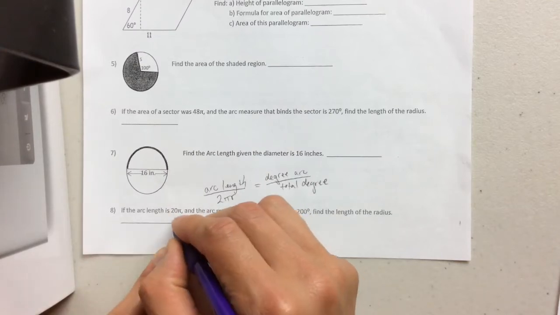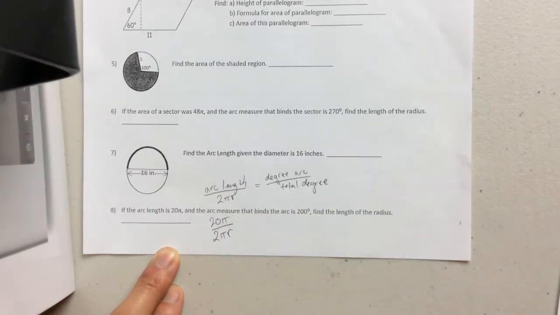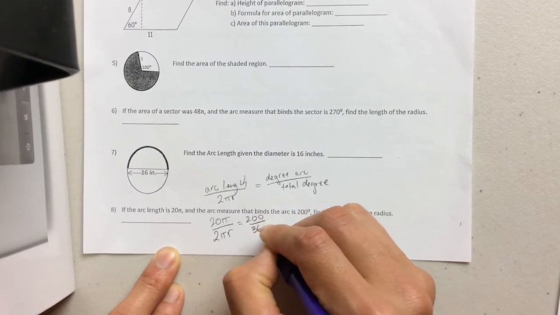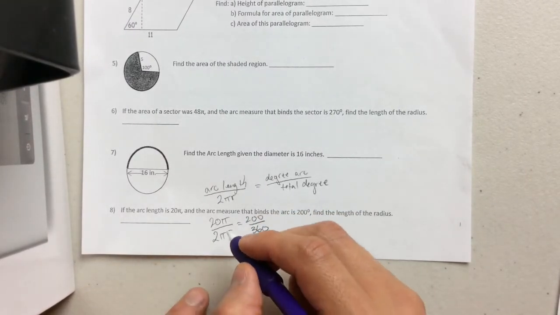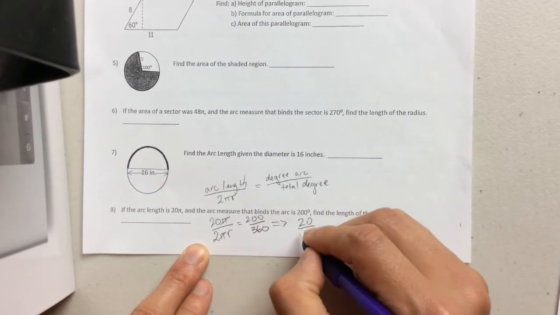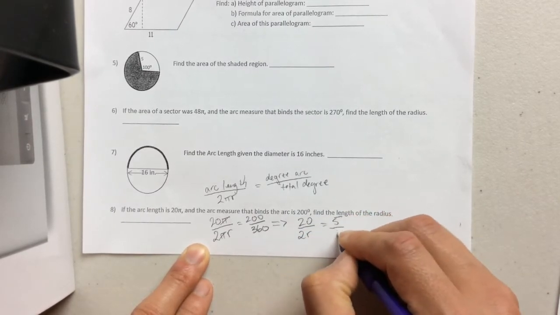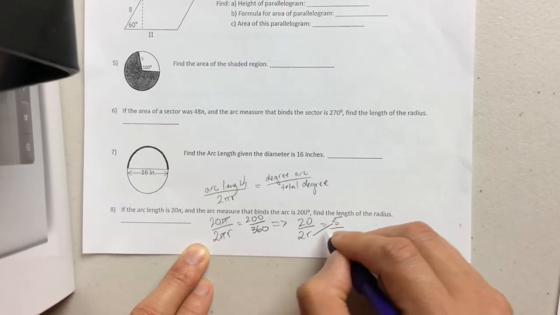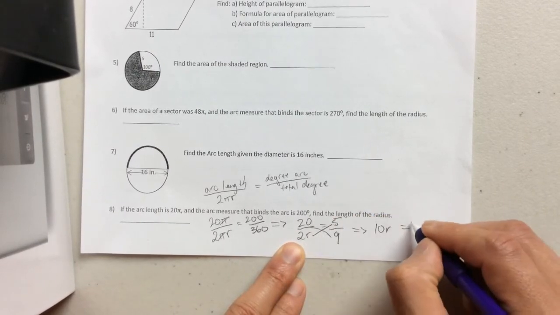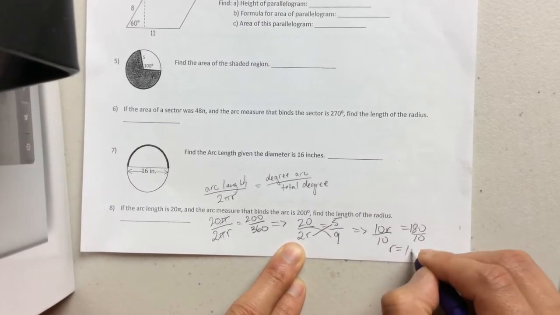So now the arc length given to us is 20 pi, divided by the circumference, 2 pi r. We're trying to find r, and that's equal to the degrees inside the arc, 200, divided by the total degrees, which is always 360. Now you can simplify; the pi cancel out. So you get 20 divided by 2r equals 200 divided by 360. You can simplify that to 5 over 9. Now you cross multiply. 2r times 5 is 10r equals 9 times 20, which is 180. Divide both sides by 10, and you get r equals 18.